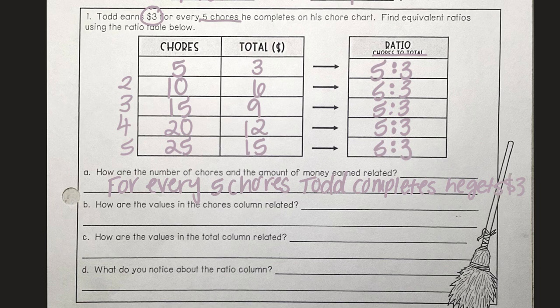Okay. And question B says, how are the values in the chores column related? The chores continue to increase by 5 when we look at our chores column. So you can write that down. The chores increase by 5. Okay, so we're multiplying, but if you look at it, we start with 5 chores and get to 10, 15, 20, and 25. So we're just increasing by 5 as we fill out that chore chart.